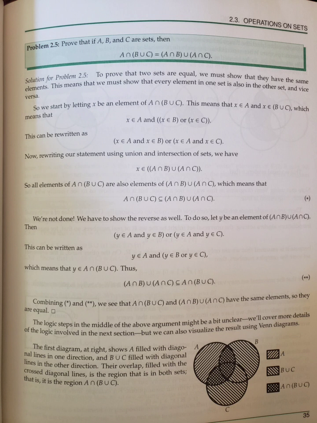We have to show the opposite direction as well. If we know that Y is an element of A intersect B union A intersect C, well, then Y is in A intersect B, or Y is in A intersect C. Equivalently, Y is in A and Y is in B, or Y is in A and Y is in C. And logically, the distributive law holds there. Cool. So those two facts together imply that the two sets are equal.